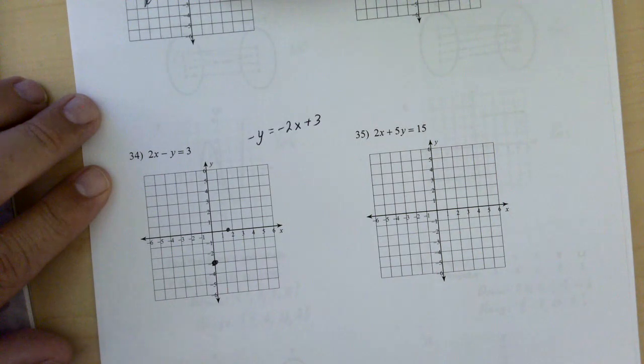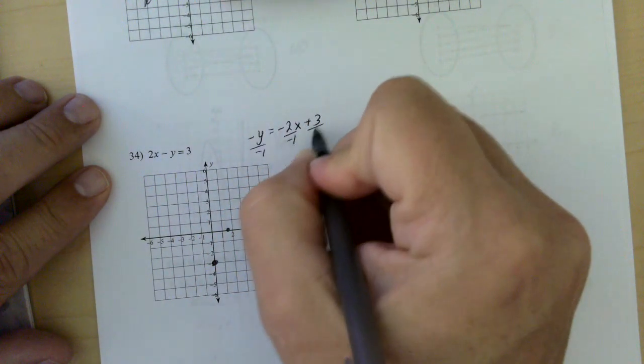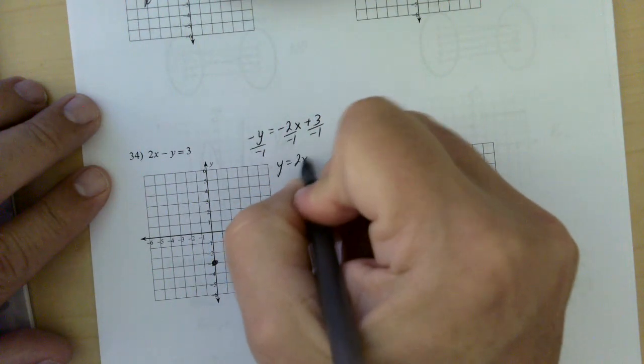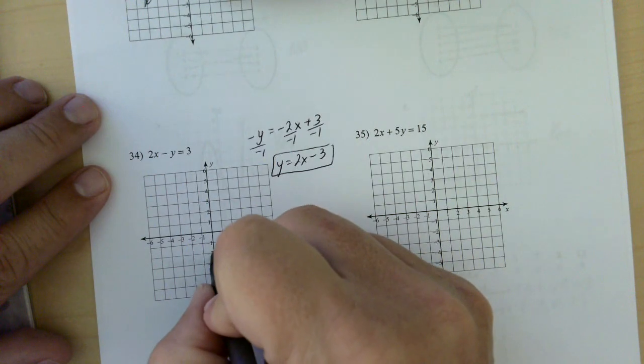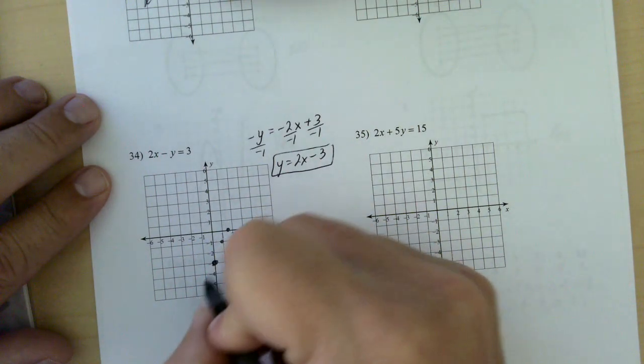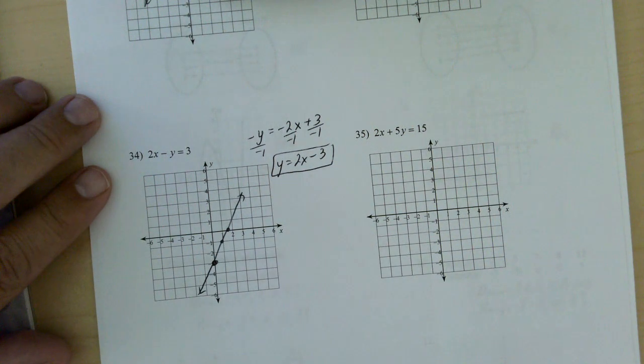I'll subtract my 2x, and I'm going to divide everything by negative 1. And I see that I have a slope of 2. So I'm going up 2 over 1. Draw my line, and it all matches. It all fits. It has to fit.